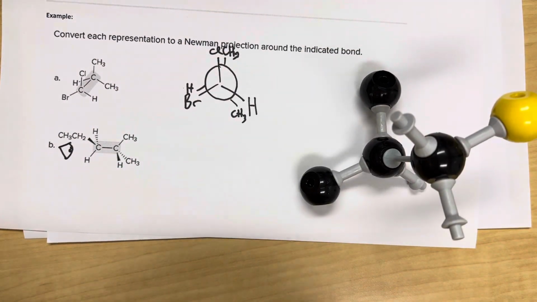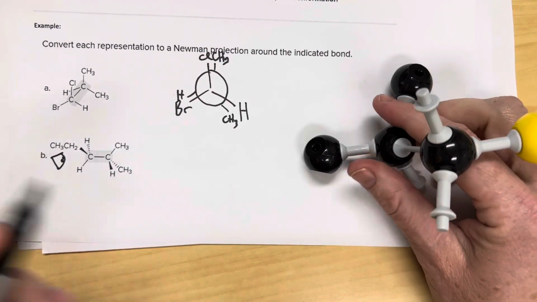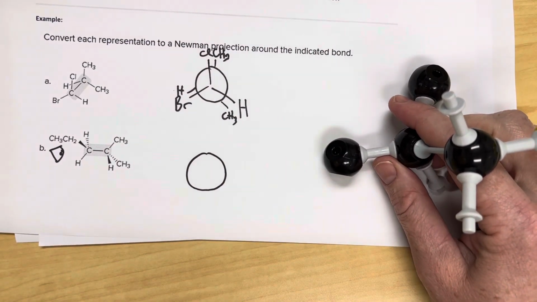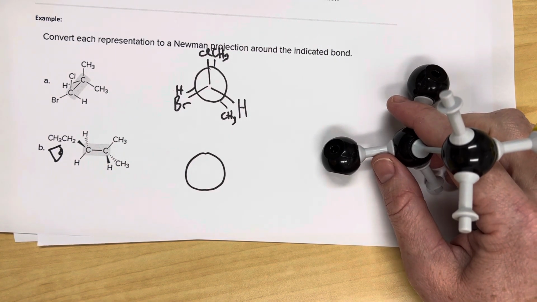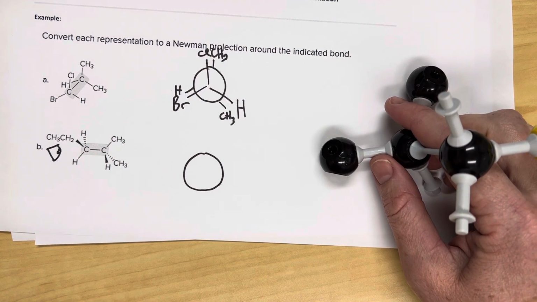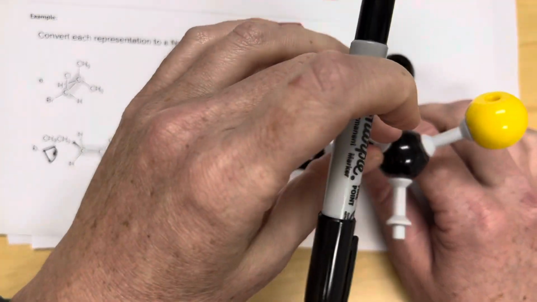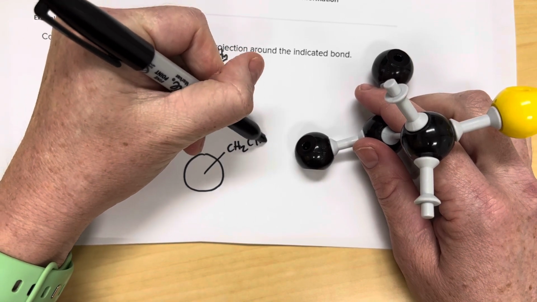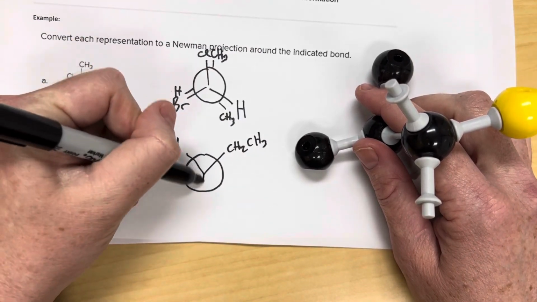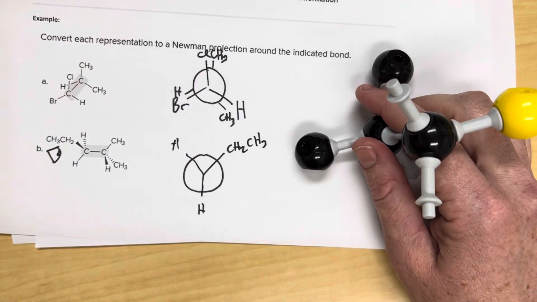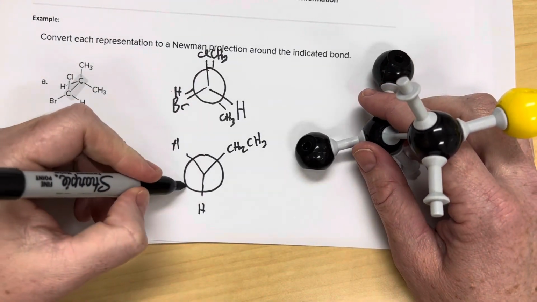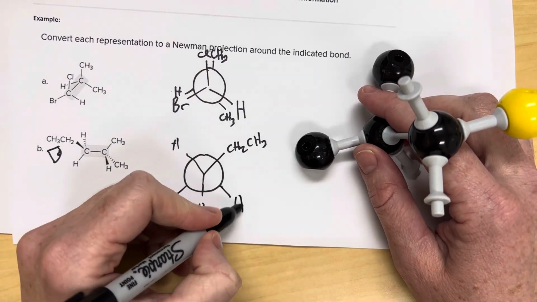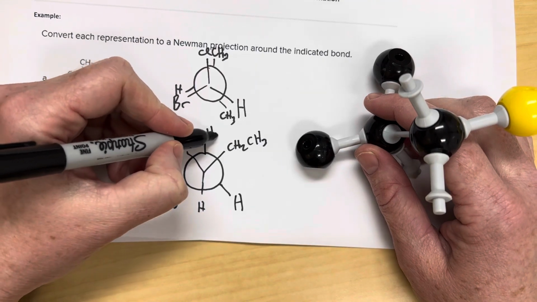So let's go ahead and draw it. Once you have this kind of pictured in your head, it makes it a lot more simple to draw. Okay, so right here, going up on our right in the front, we've got this CH2CH3. We have a hydrogen here and a hydrogen here. Then down here, we have a CH3. Down here, we had a hydrogen, and up here, we had a CH3.